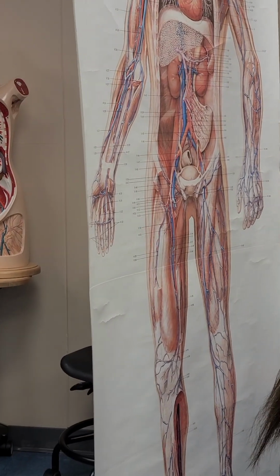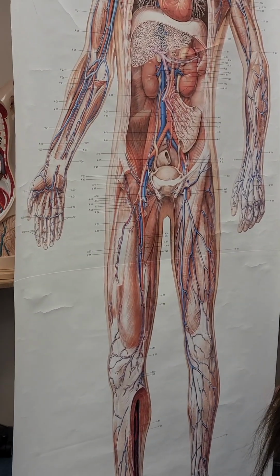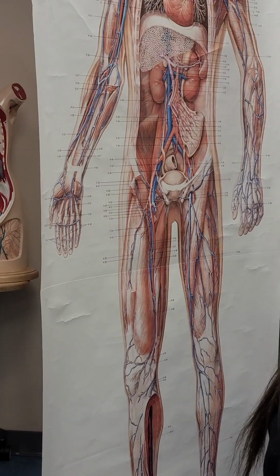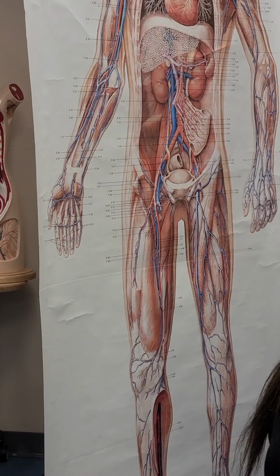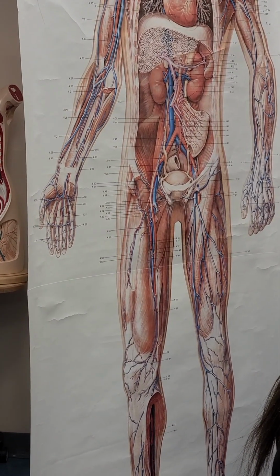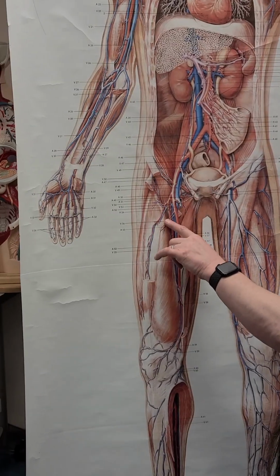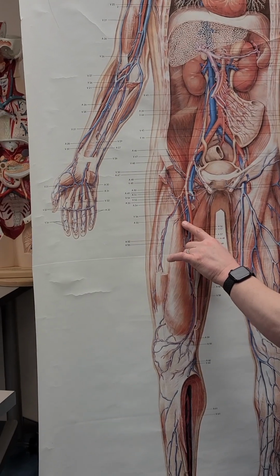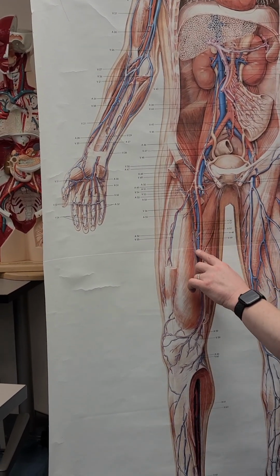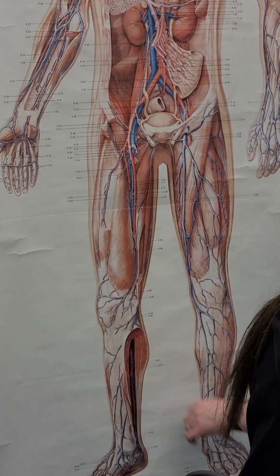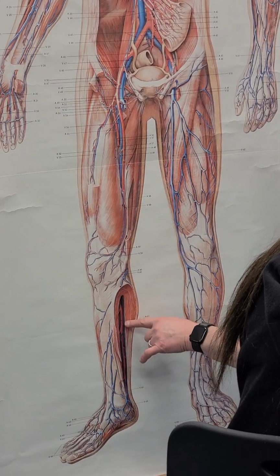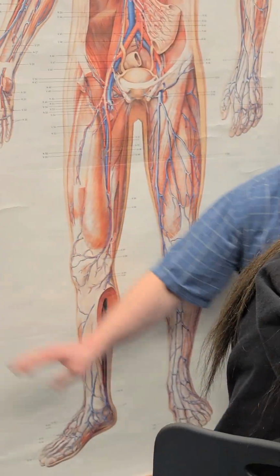I'm guessing they want A54, the deep femoral. Okay, so branching off of that, going deep femoral. Okay, and I guess A61, then they probably want posterior tibial. Can't really see the other ones on that, anterior tibial or peroneal.